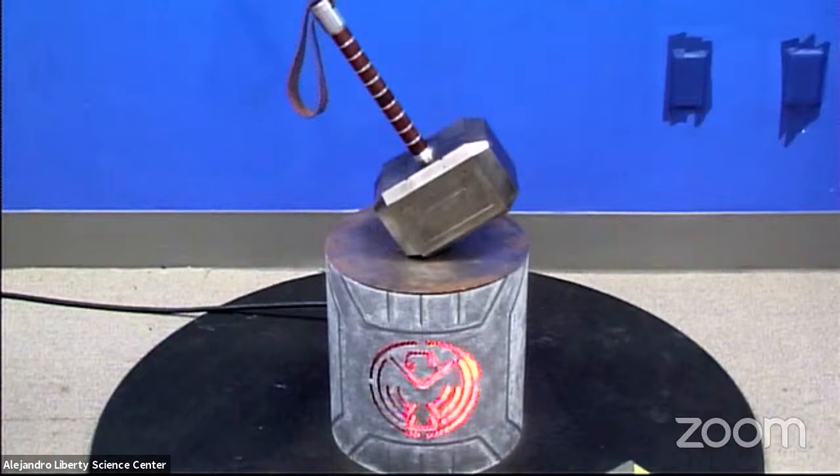All right, so I'm going to keep it on the camera there for a little bit. I'll speak off camera, but what we have here is Thor's Hammer. We had a really talented group of exhibit maintenance workers and exhibit designers who all came together and made this beautiful piece of art that you see here. As Haley prefaced, this is an excellent example of electromagnetism.